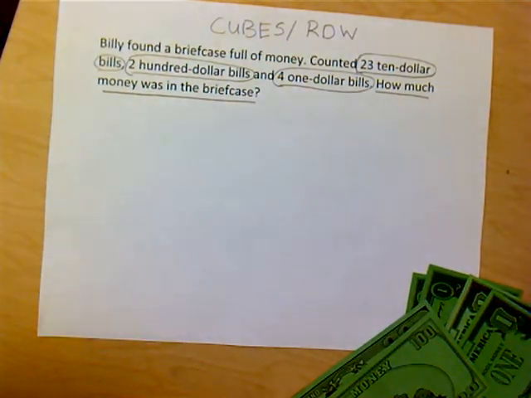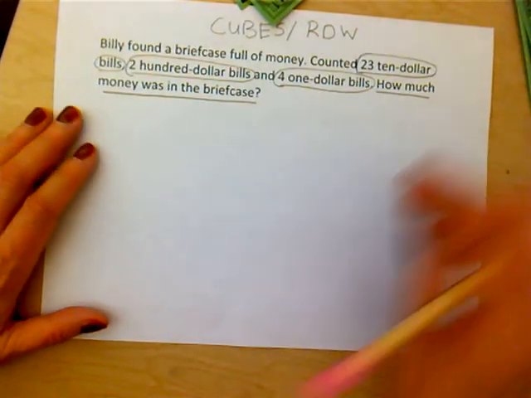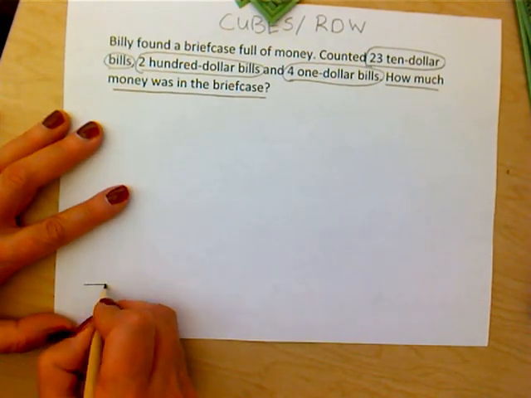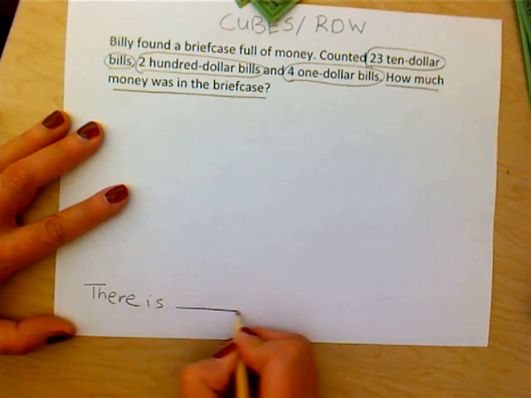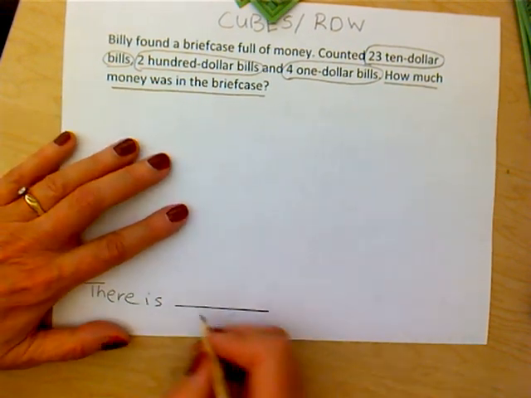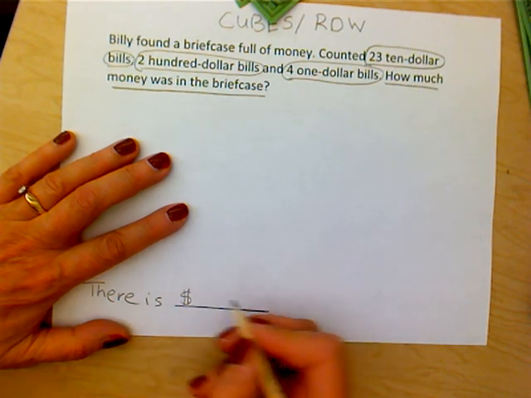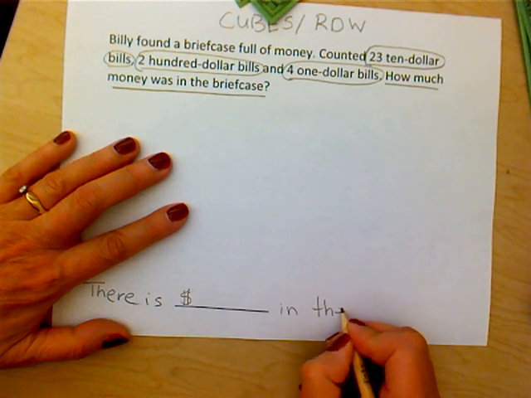Well, let's see. We're going to have to do some thinking here. I'm going to put this money up here for just a minute. I want to know how I would answer this question. There is blank dollars in the briefcase.